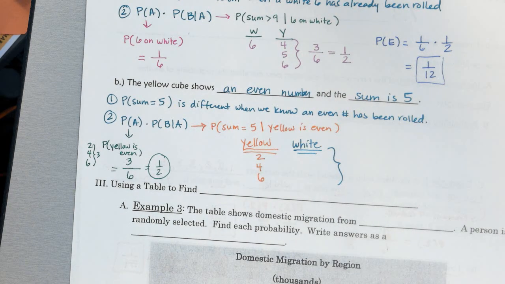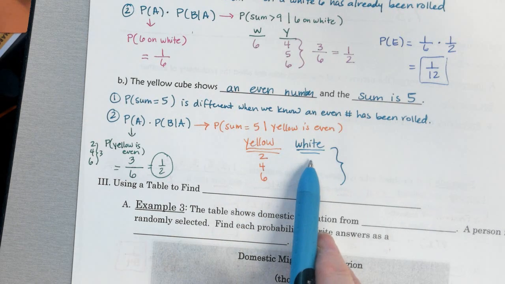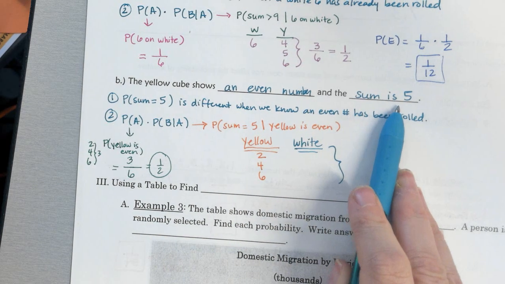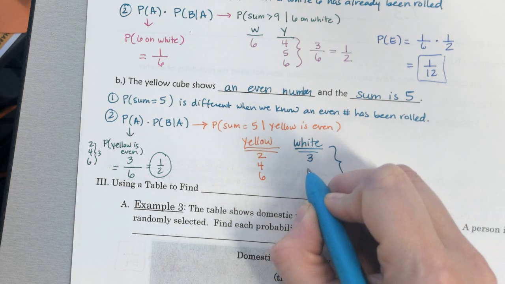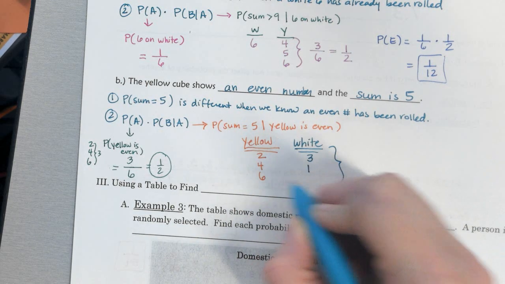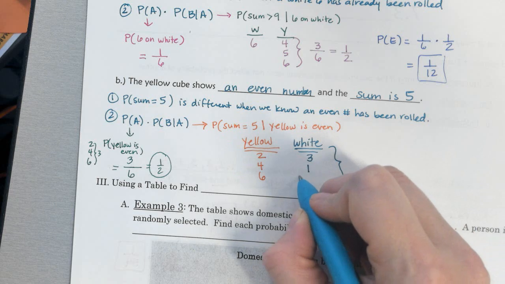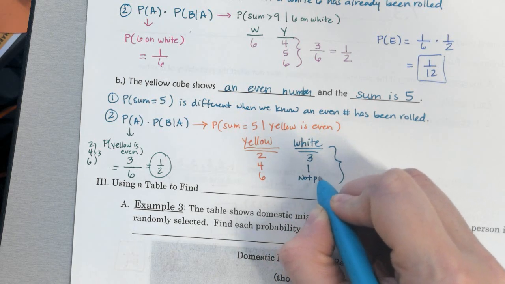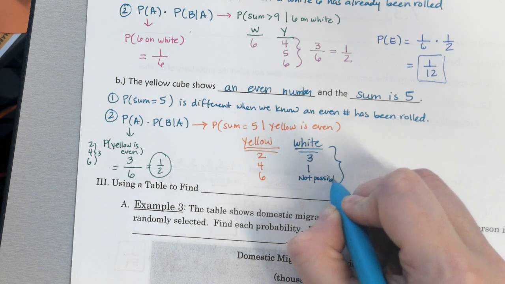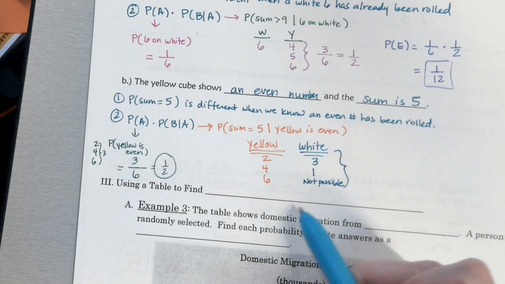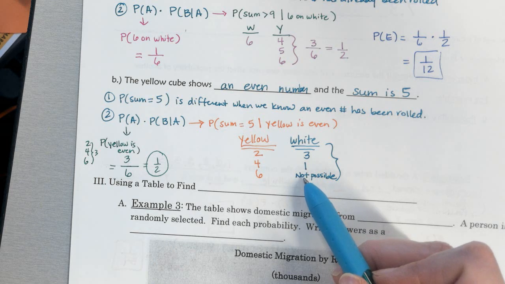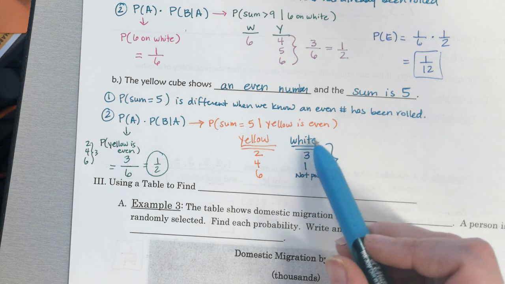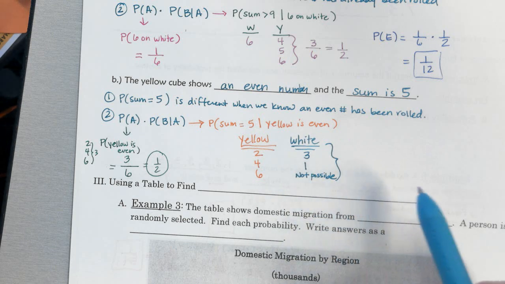Now, if it's a 2, what would white have to be so that the sum is 5? 3. For 4, it would be 1. And for 6, not possible. There's nothing you could roll on the number cube that would make the sum 5, right? Because you can't roll a -1. So, how many choices do we have in this column?